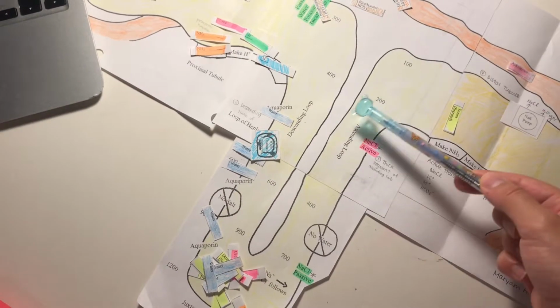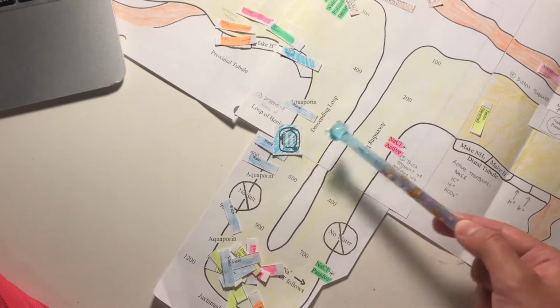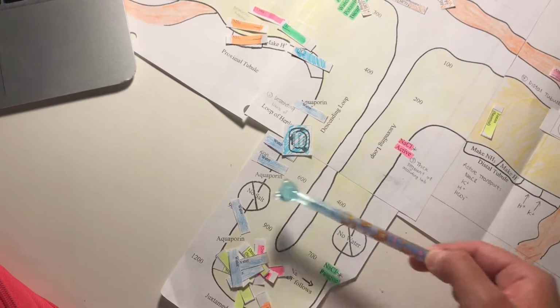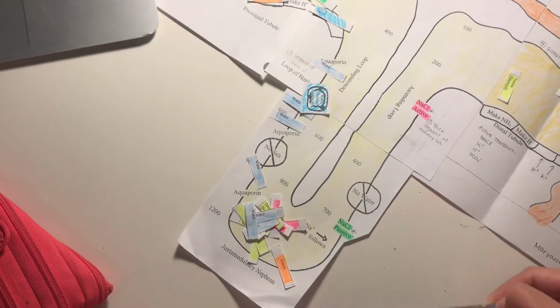As we travel down the loop of Henle, notice the aquaporin proteins forming periodic water channels through which water is reabsorbed. At this point in our journey, the filtrate is at peak concentration, allowing urea to diffuse into the medulla. Here, renin is released to regulate blood pressure.